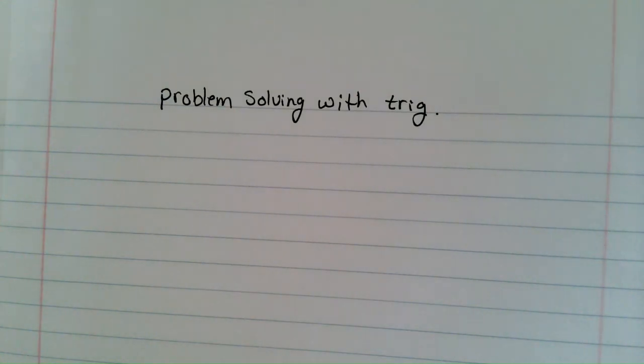Welcome to Problem Solving with Trig. One huge thing that you're going to hear in some of your problems is the angle of depression or the angle of elevation. So let's look at the difference between what those are.